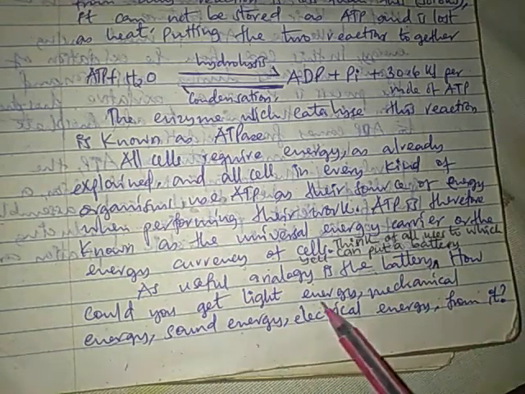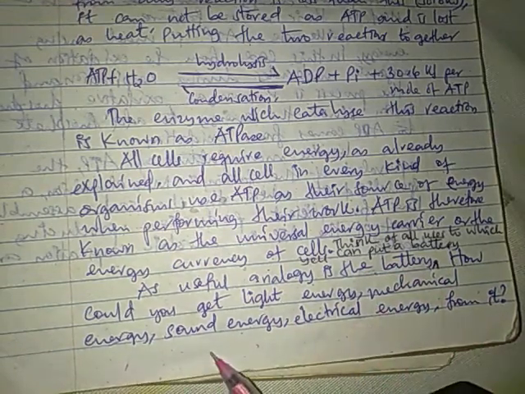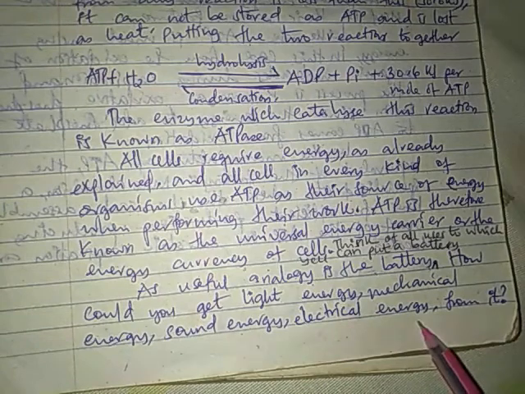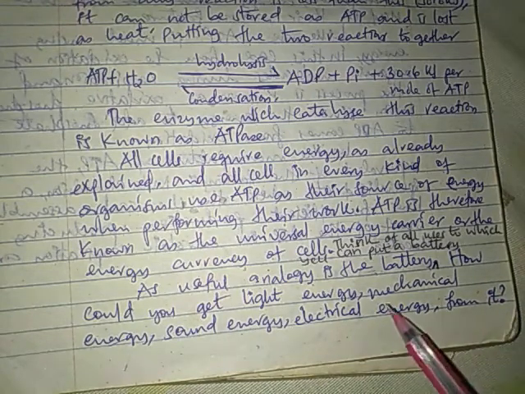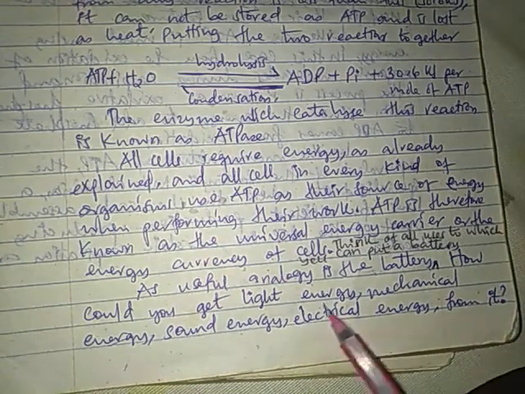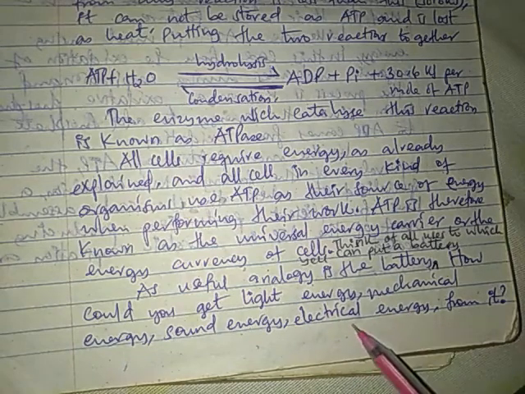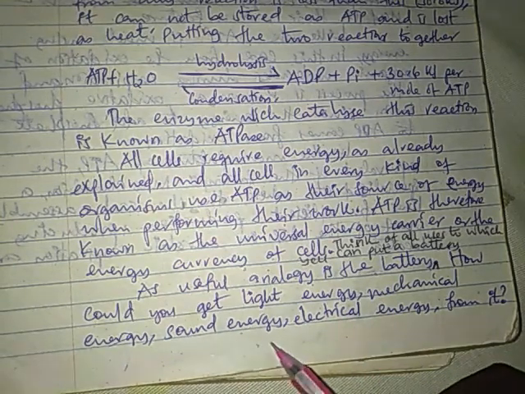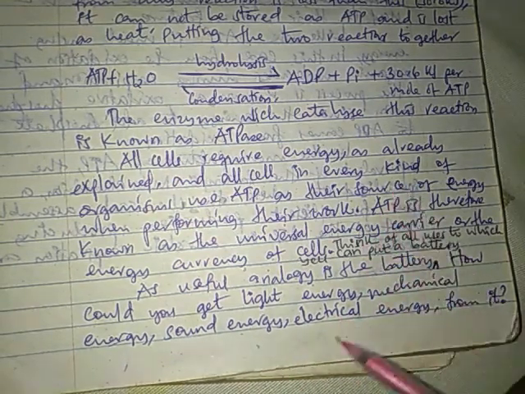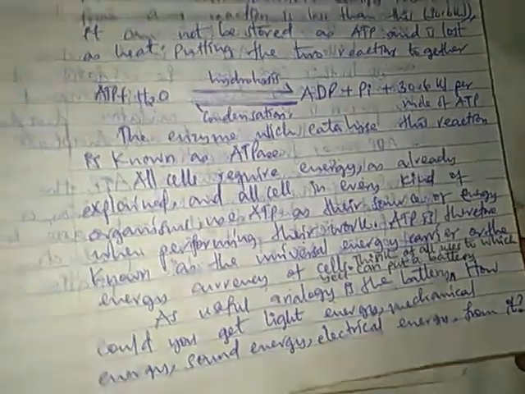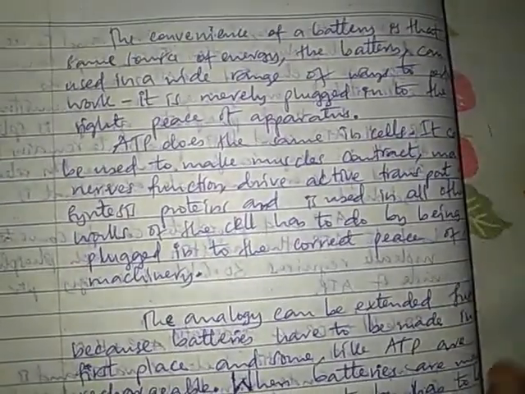How could you get light energy, mechanical energy, sound energy, electrical energy from it? Kwa battery unaweza kupata light energy kama kwenye torch, ukapata mechanical energy kama kwenye motor, ukapata sound energy kama kwenye kengele, ukapata electrical energy. Kwa unagundua kwamba battery unaitumia kwa ajili ya kutumia kama source ya aina mbalimbali za energy.